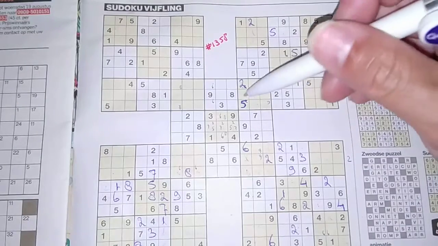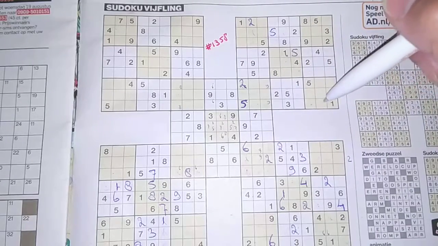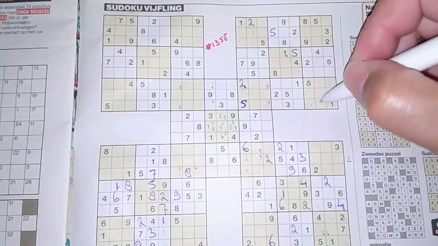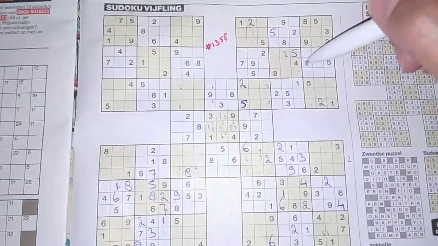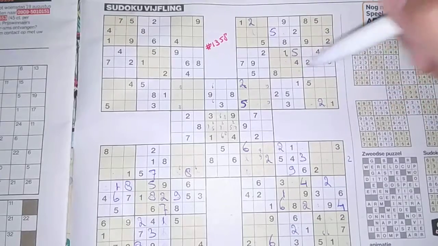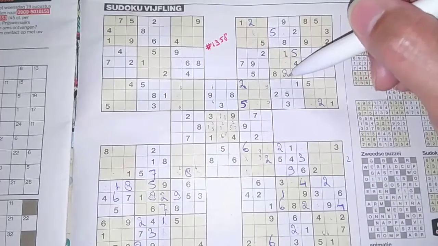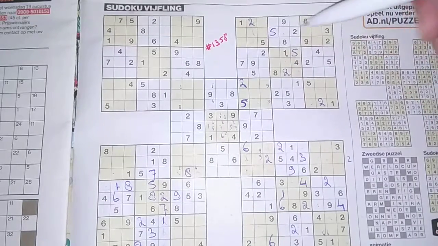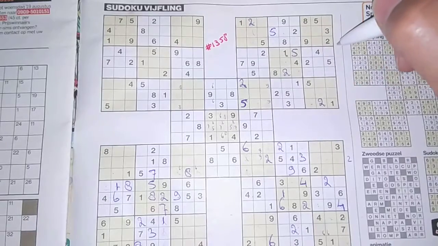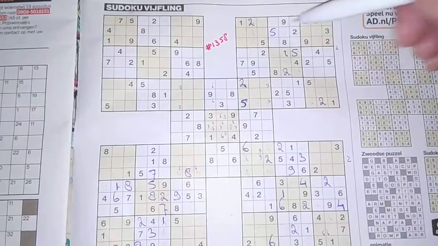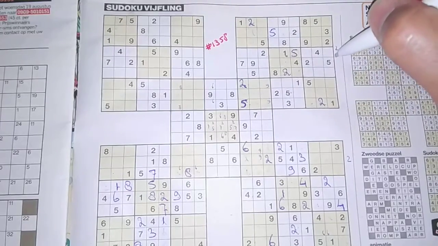2 in this row, 2 in the row below. So in the last row, the only two places for the 2 should be here or there. We see here 2, no 2 there, 2 should be there. 2 in this row, 2 in the middle row, so in the row below. The only two places for the 2 should be here or there. We see here 2, no 2 there, 2 should be there. And all the 2s are used, I can see, yes. And all the 5s are used, I can see, yes.